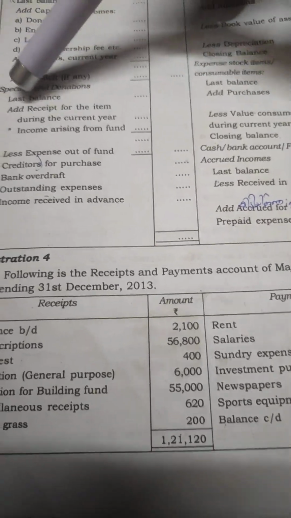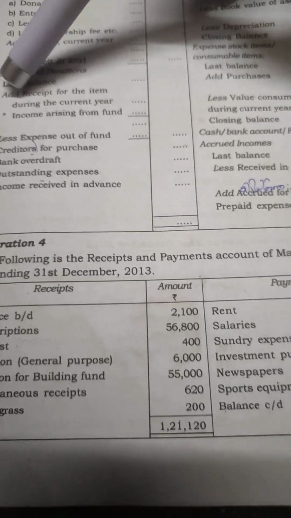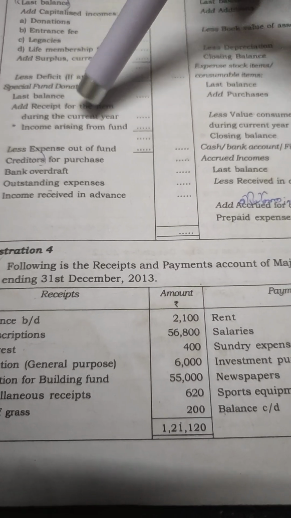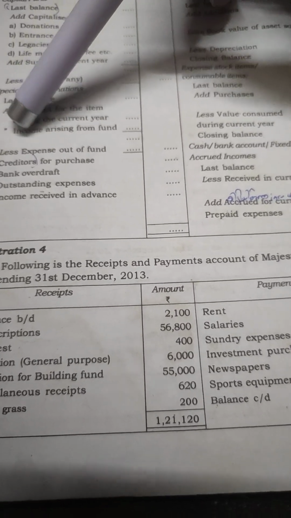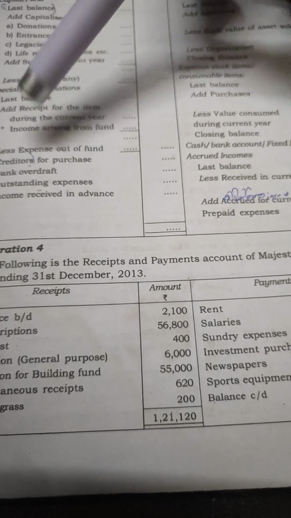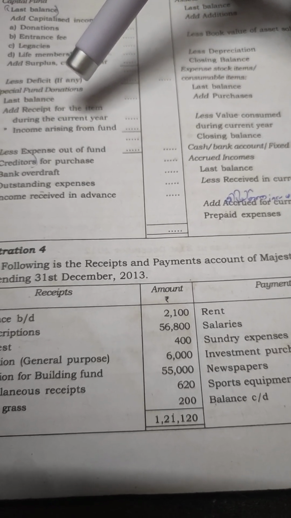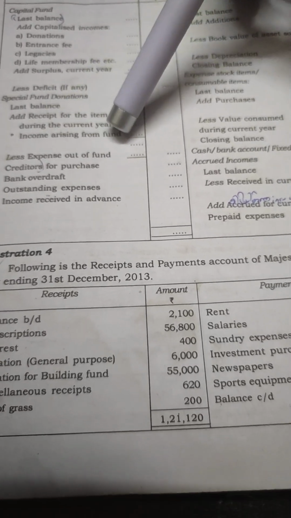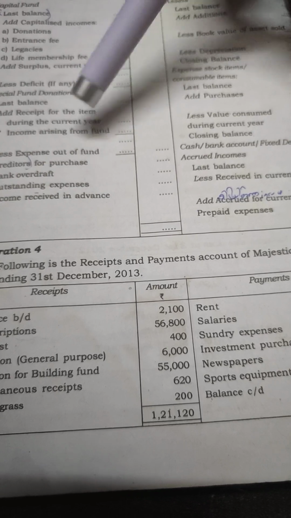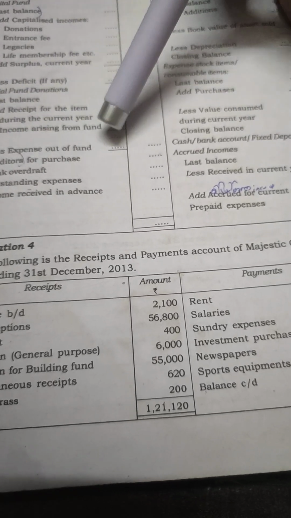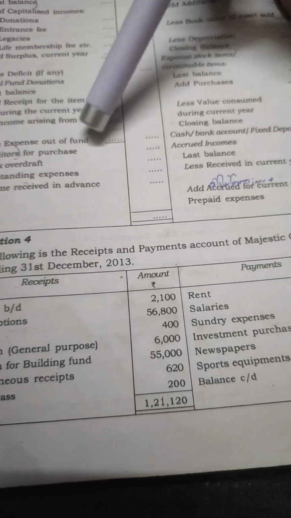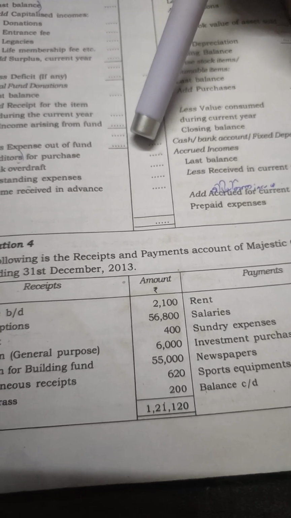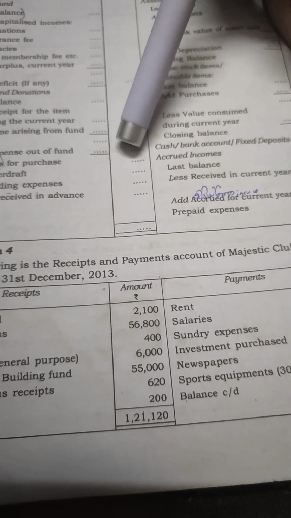Then the first item is last year's balance. Then add receipts for the item, if any capital fund is received in the current year. Income arising from the fund. If any income, like in the case of a tournament fund, if any income is received regarding the tournament, we have to add it. And if there are any expenses regarding the tournament, we have to deduct the amount. Then the net amount has to be written in the amount column.